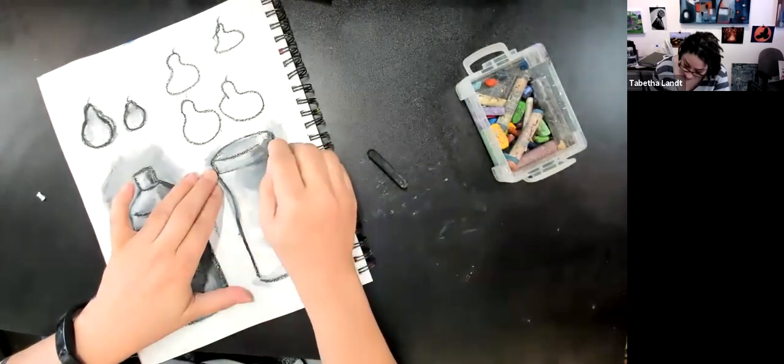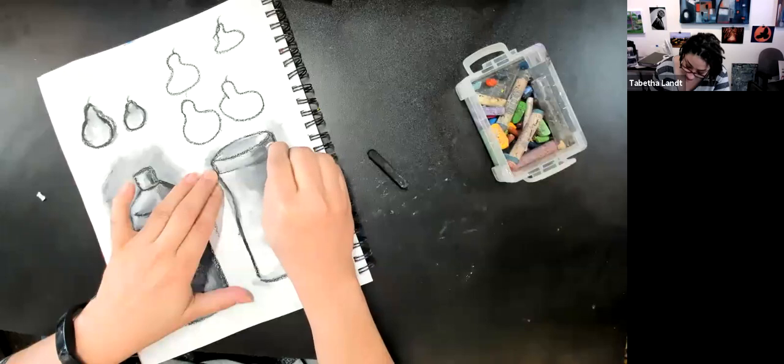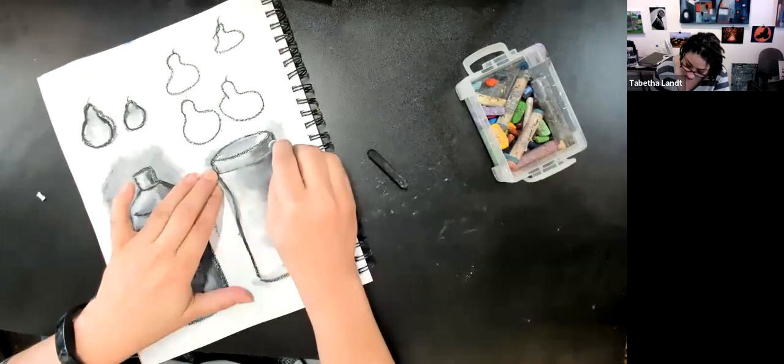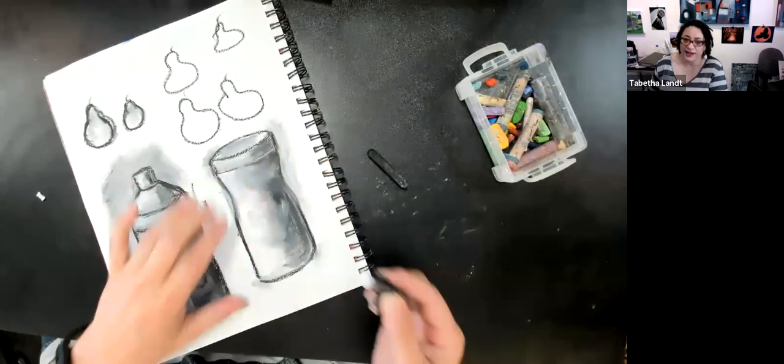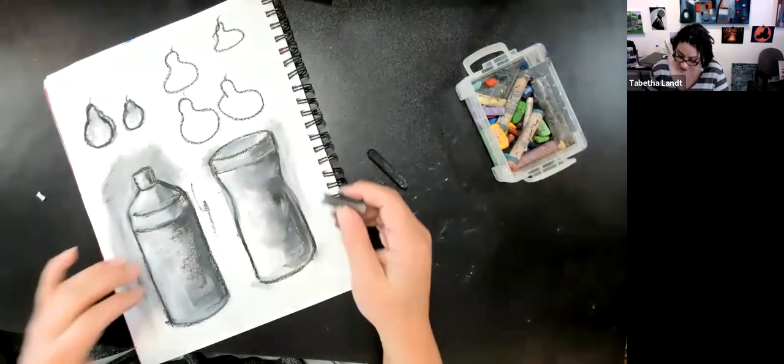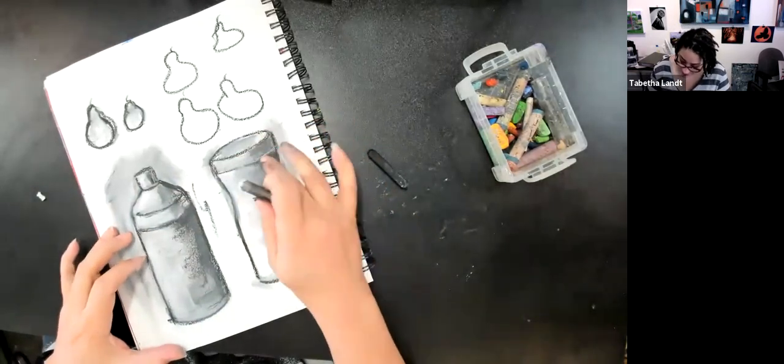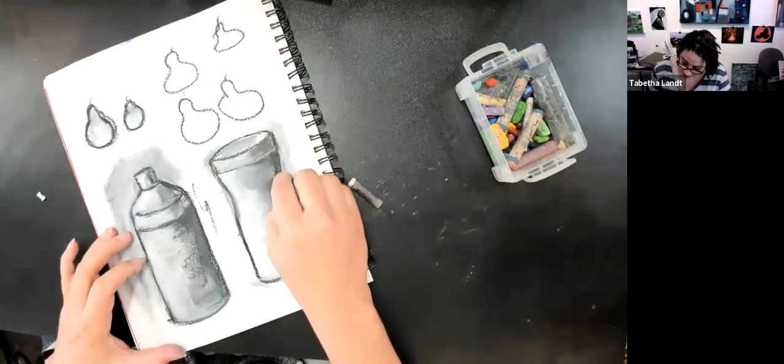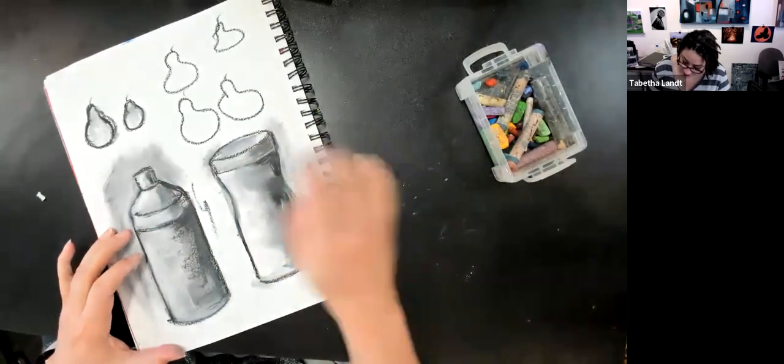Get a little lighter value right on this ridge because the light is actually shining on it, and it sort of differentiates between the lid and the bottom of the container.